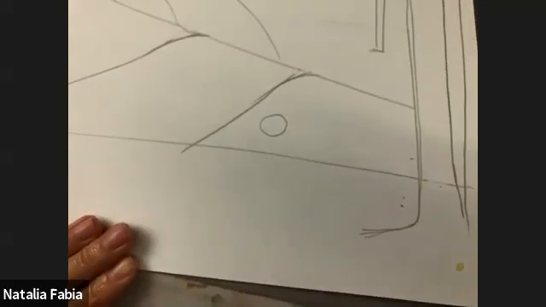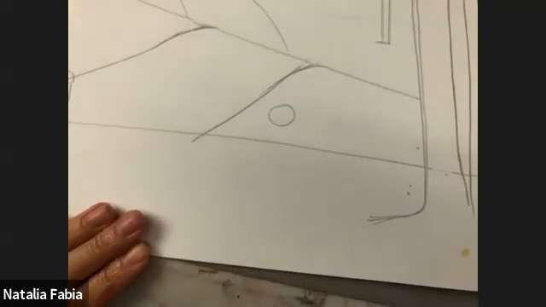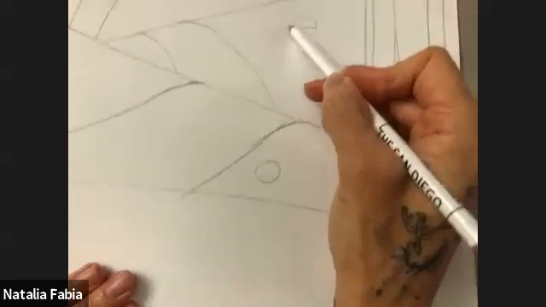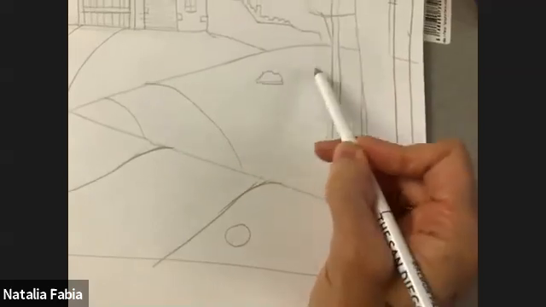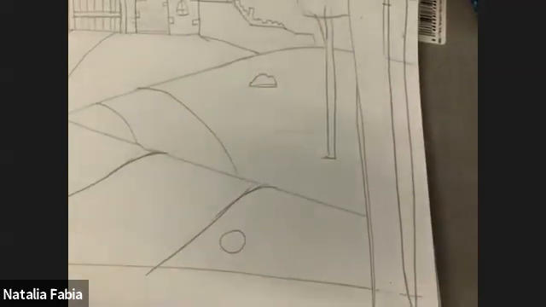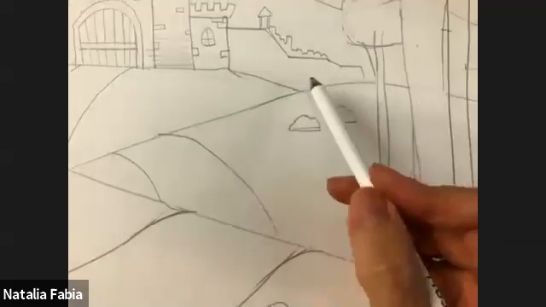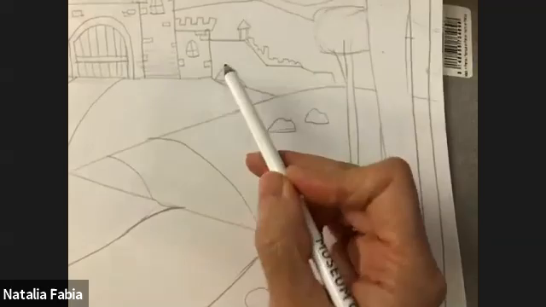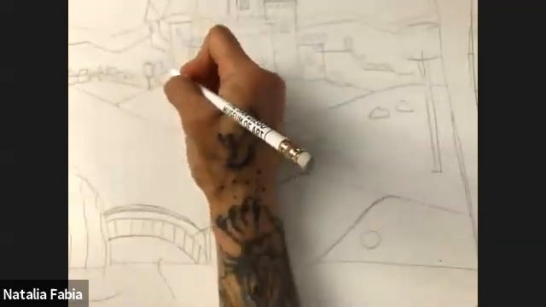Wait 1 second. I need to find a new page. You can always draw little bushes while waiting. Kind of looks like clouds, but they're bushes. Sometimes you just need filler, so you do some bushes. Okay, Valentino found paper. Great.